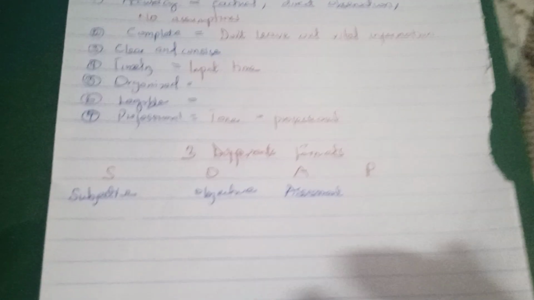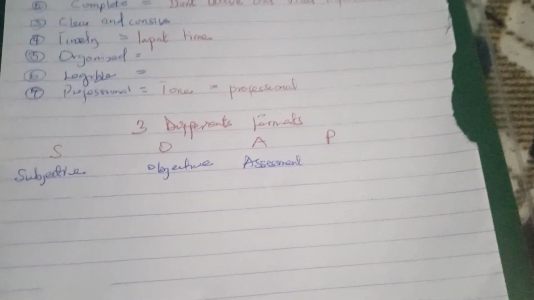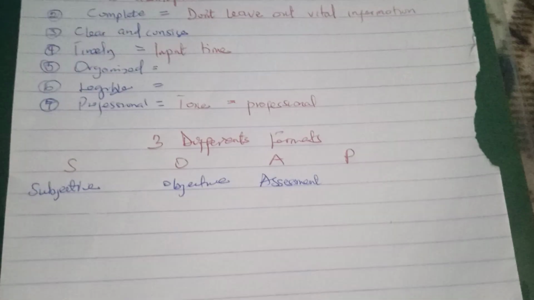Let's say you've measured the vital signs. What are the readings giving you? What are the readings trying to imply? So this is the assessment stage. The subjective and the objective data, what are these data implying? That would be your assessment.